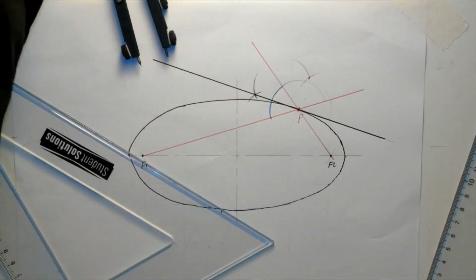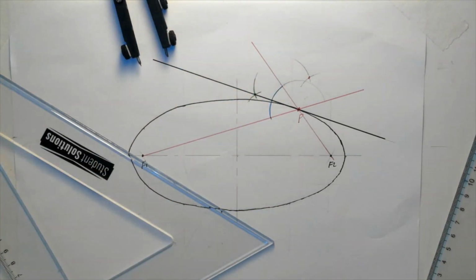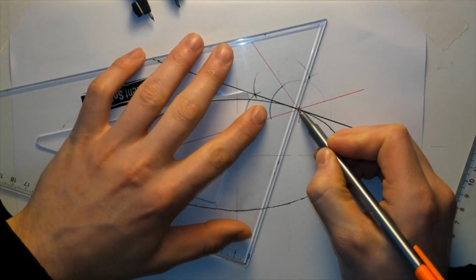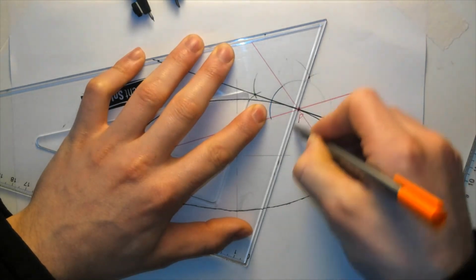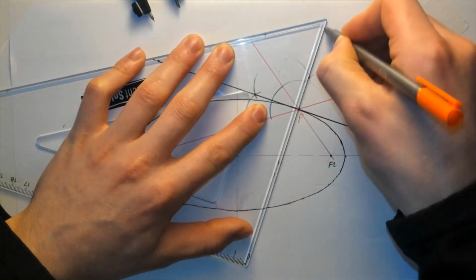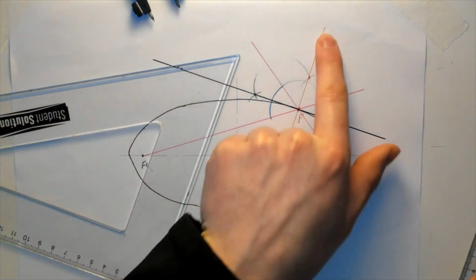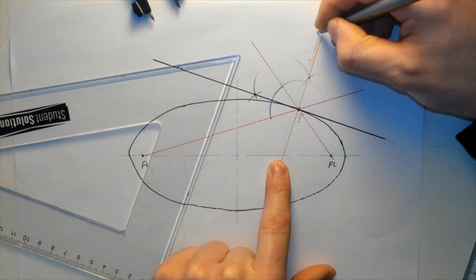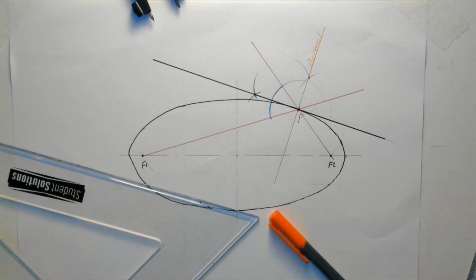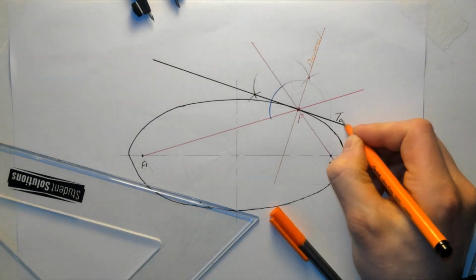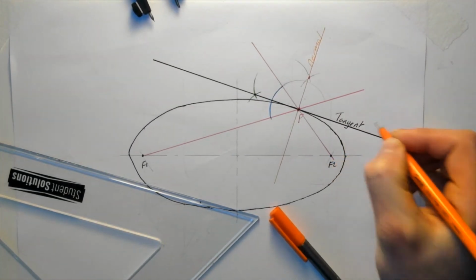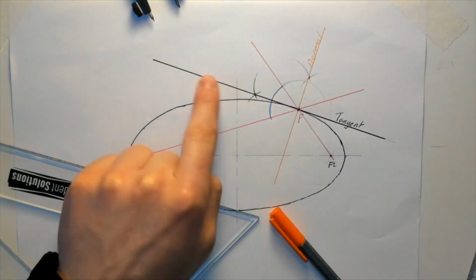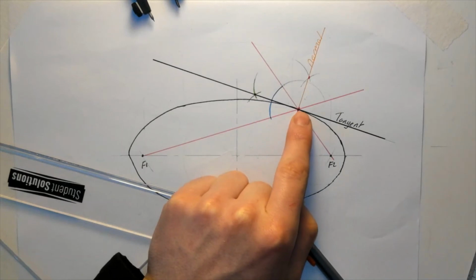Join point P then to that point. That there is your normal. And you have your tangent here then. Tangent. And that is how you get the normal and the tangent to an ellipse at any point on the curve.